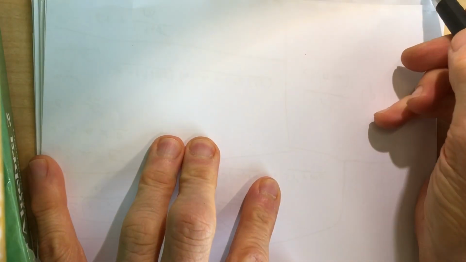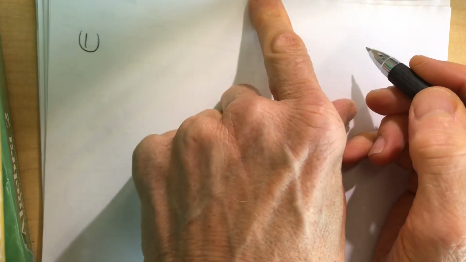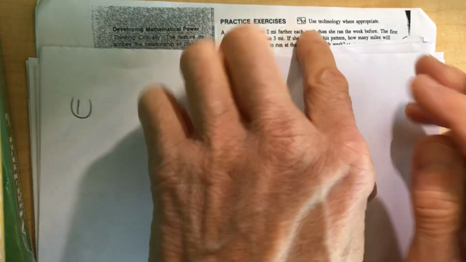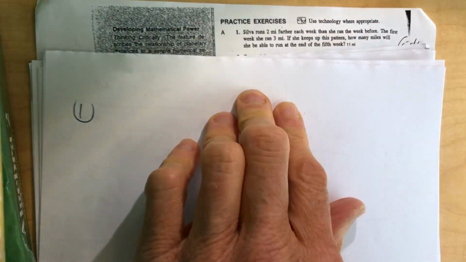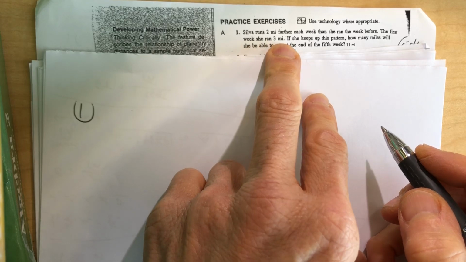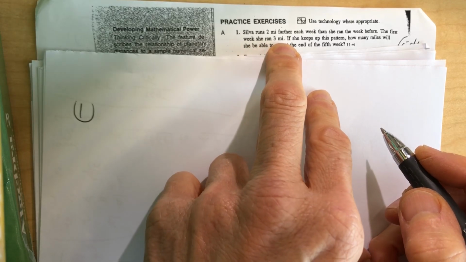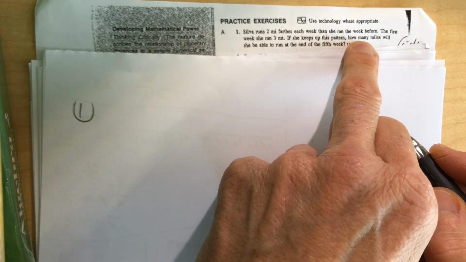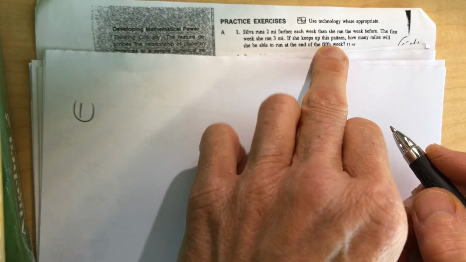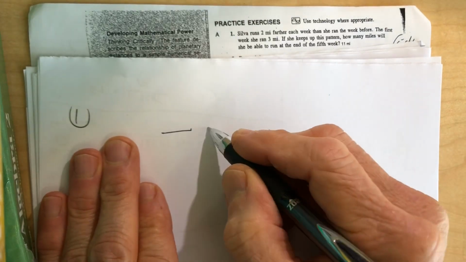Okay, so this is side 1, and we're doing number 1. Okay, so Silva runs 2 miles further each week than she ran before. And you know you're going to have some blanks. The first week she ran 3 miles. If she keeps up this pattern, how many miles will she be able to run at the end of the 5th week? Okay, first thing we do, we need 5 blanks.